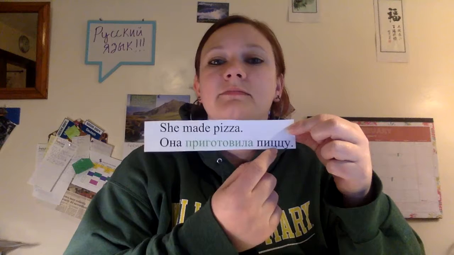Russian word order is more flexible. In our example, it does happen to come right after the verb too, but it doesn't always have to. But it does always have to be in the accusative case. So that is our clue. So we have a direct object in the accusative case.